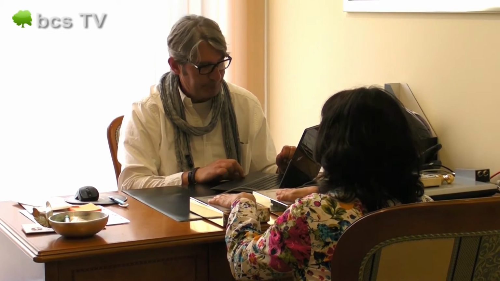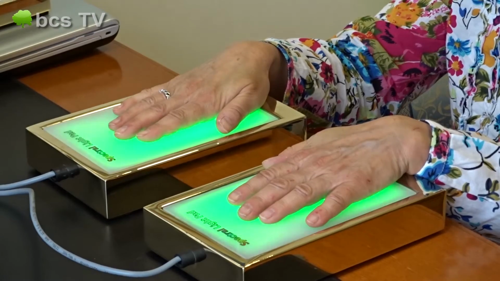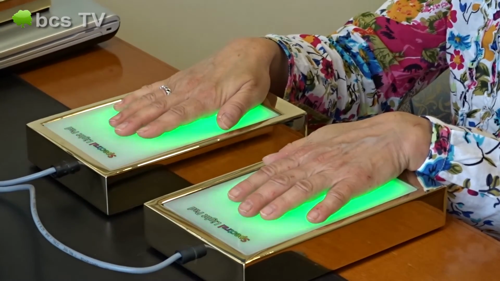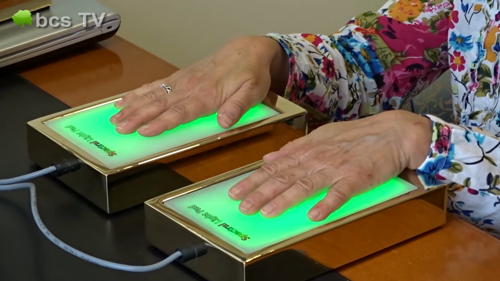I will start the transmission. There is also an acoustic transmission of the information that you can listen to silently. It will start in a moment. Here we can see the color green stimulating the point.